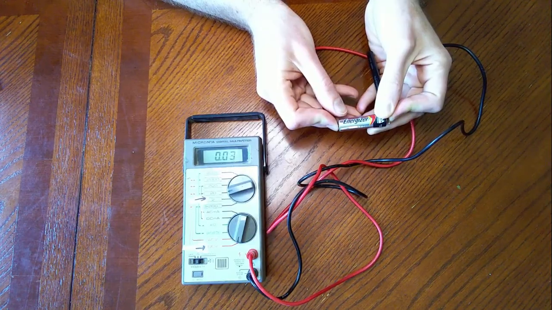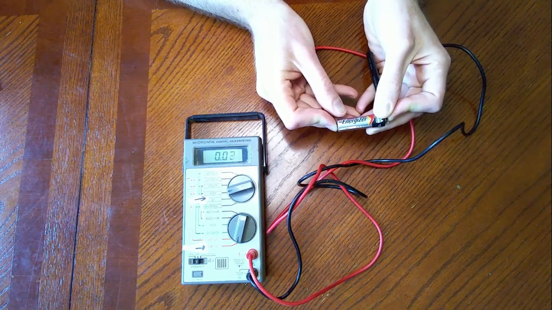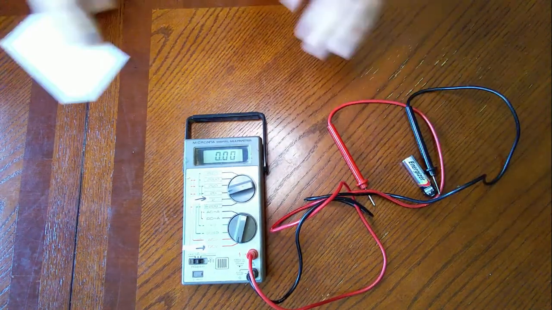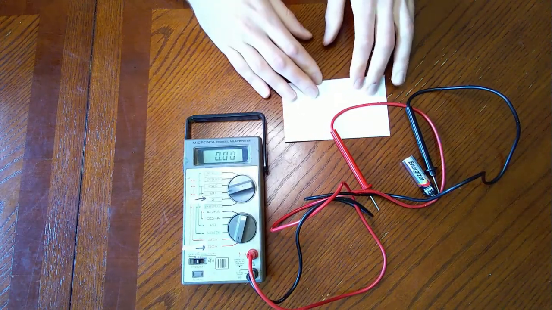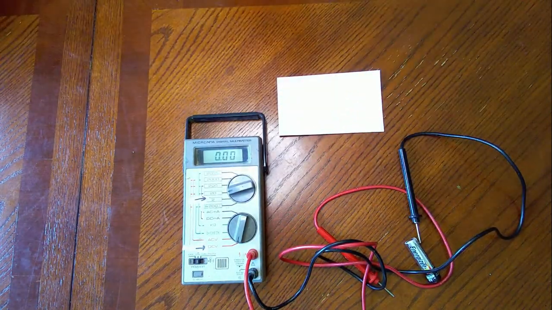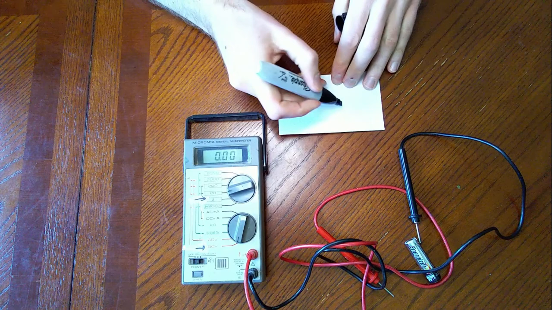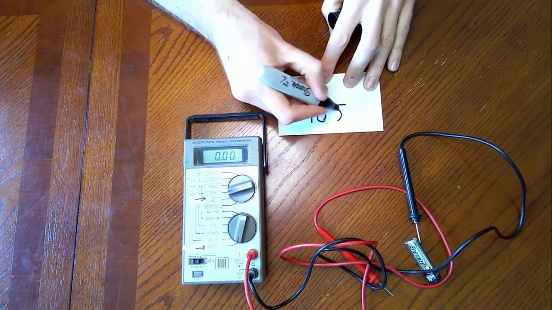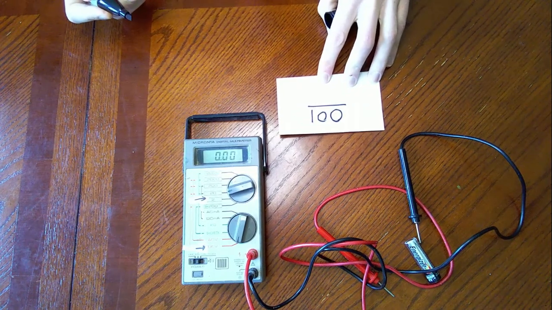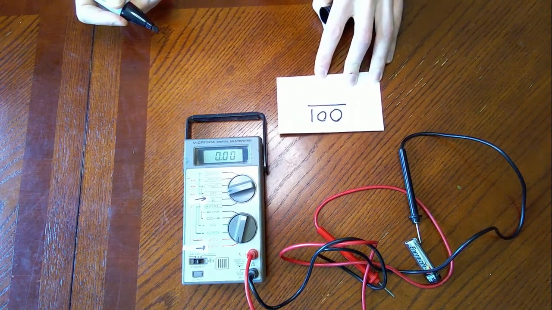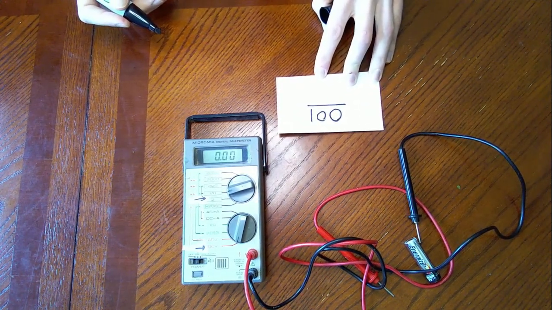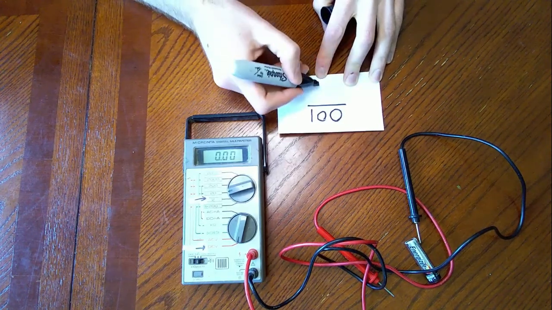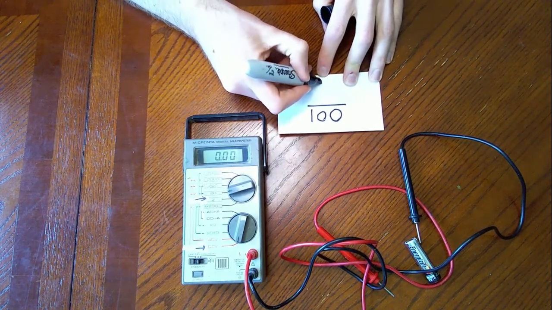Okay, so now I know what I need to do. 0.03. That's 3 in the hundredths place. So, I take my card here. 3 in the hundredths place. Denominator is going to be 100 because 3 is in the hundredths place. And then what's the numerator going to be? Oh, well, the numerator is going to be 3.